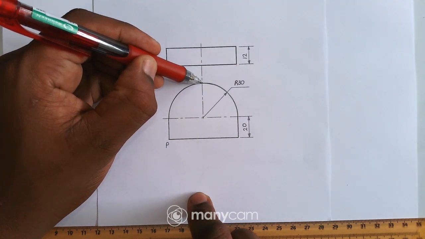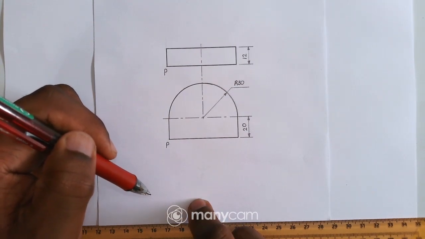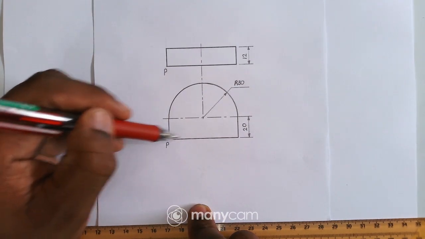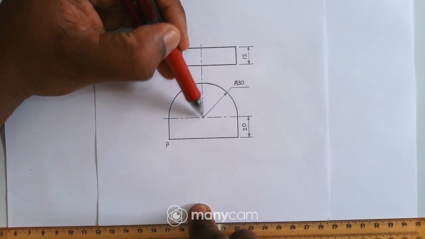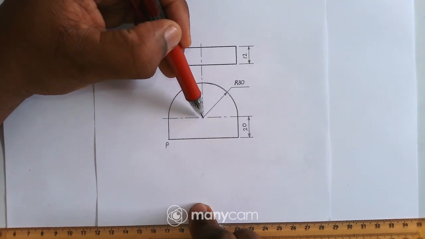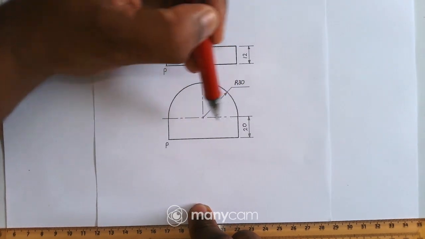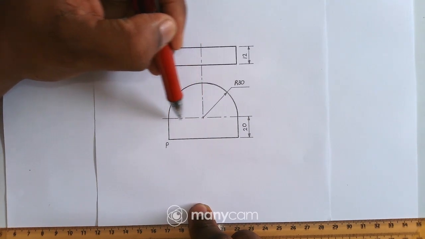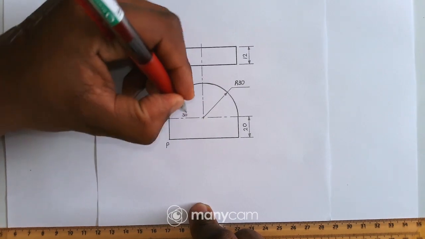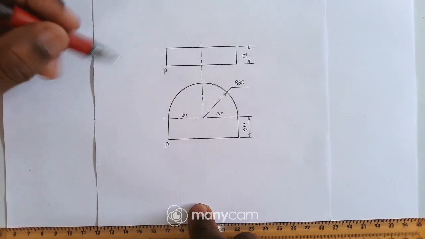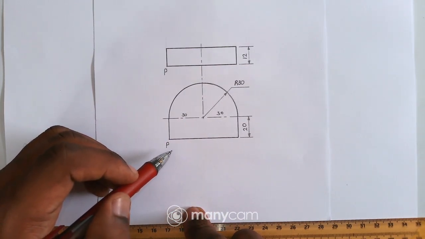If I look at those two views, are we given the length? No, we are not given the length from this point to that point, but we are given the radius of this arc right there, which is 30. Since the radius is 30, it means the 30 is from the center point to that point there. So from this point to this point is 30 as well. We have 30 this side and 30 that side, so from here to there it's 60. Now I do have my length: from here to there it's 60.